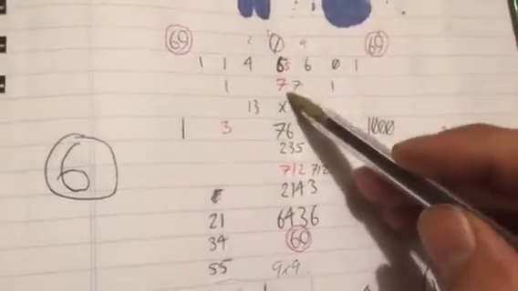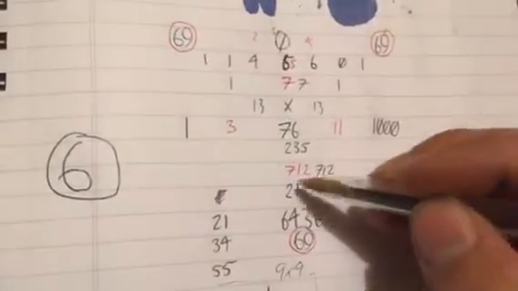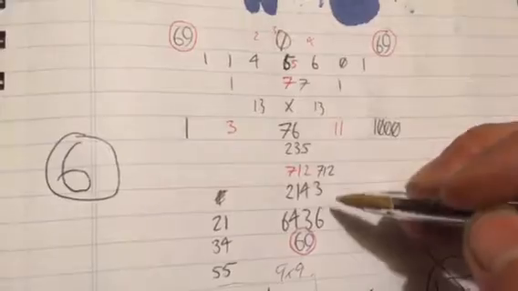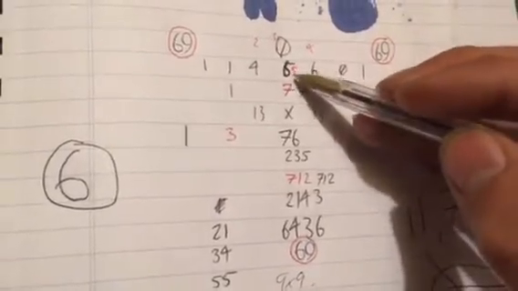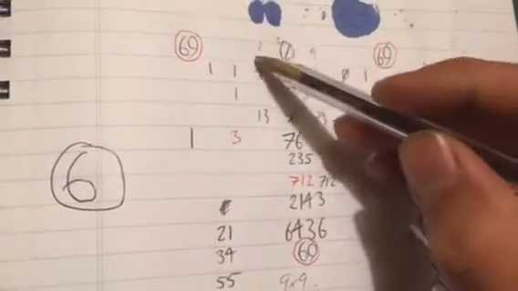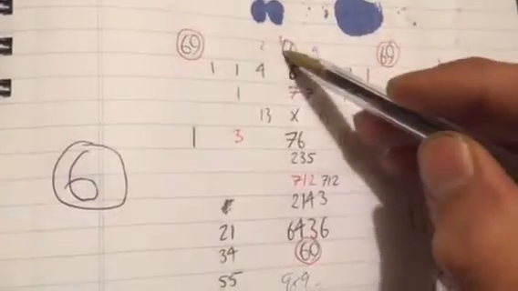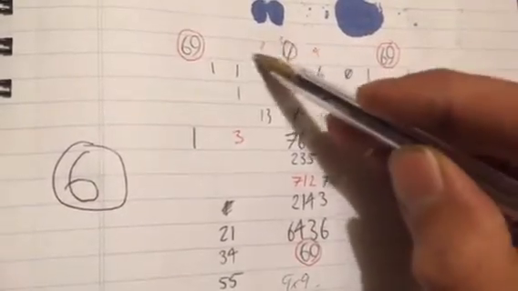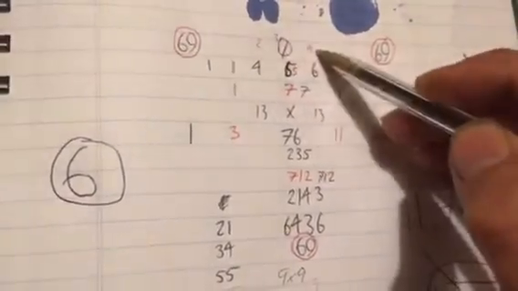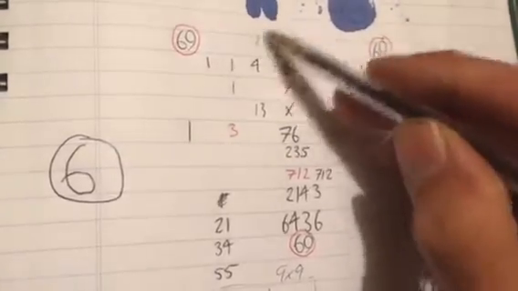So this 7 is counted twice, and this 712 is counted twice. And this 5 is counted twice, because this 5 is needed, because if you're going to have a 2, so that 0 is also a 3, you know? 2, 3, 4. Well, you need balance.